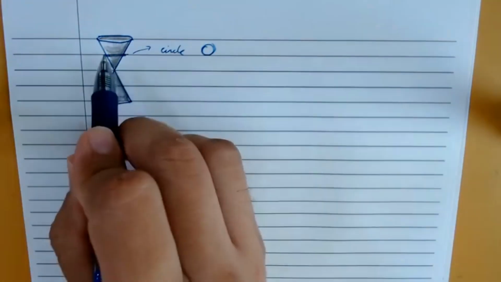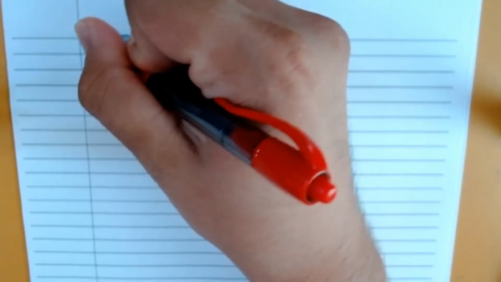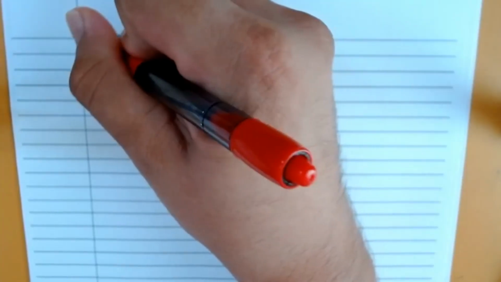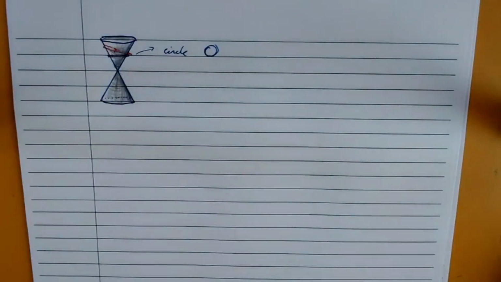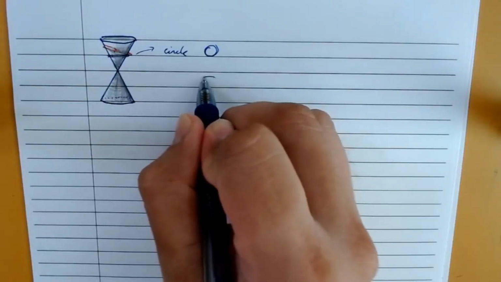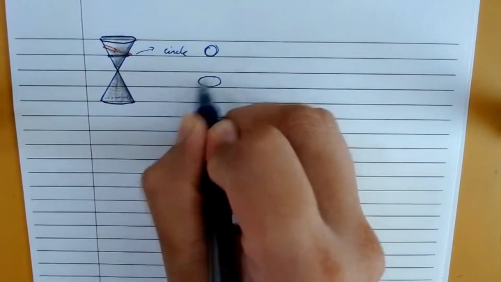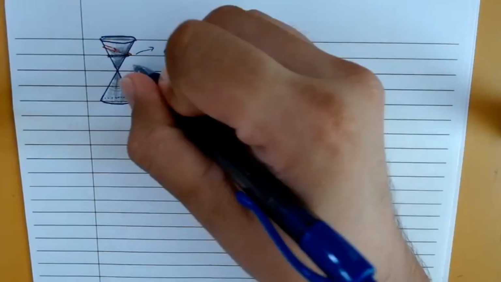Now, if instead of cutting directly across, let's say you cut at a very slight angle. So instead of having it be straight across, let's say it was something like this. Well, you would still have a similar object. You would still have something that's almost like a circle, except it would be slightly elongated in the direction in which you tilted your slice. You would end up with an elongated circle, more of an oval shape. Whenever you take a slightly angled cross-section of a cone, this is called an ellipse.